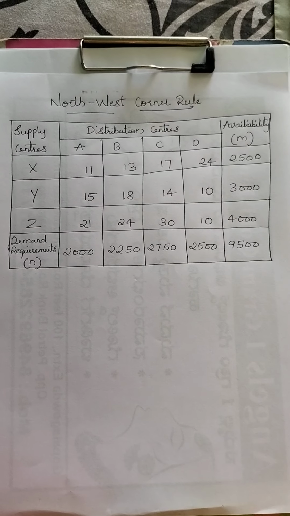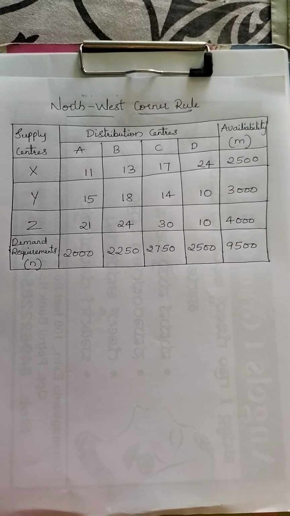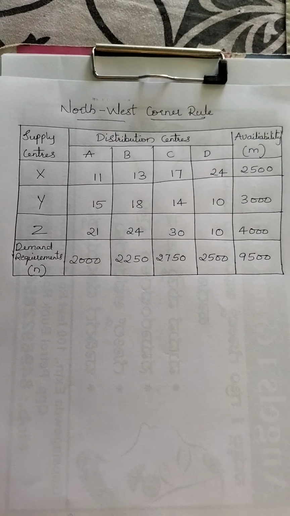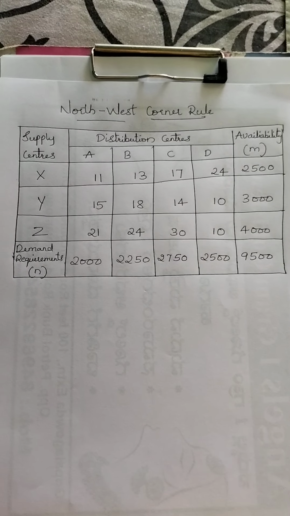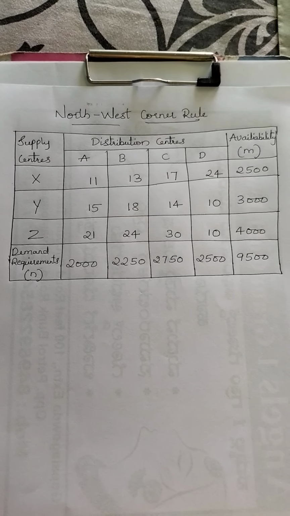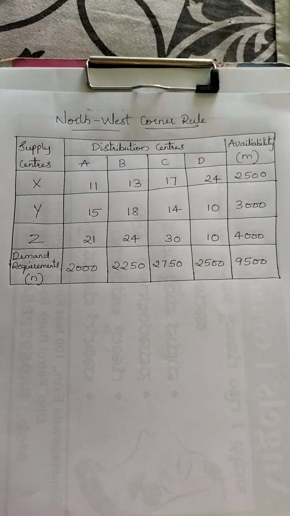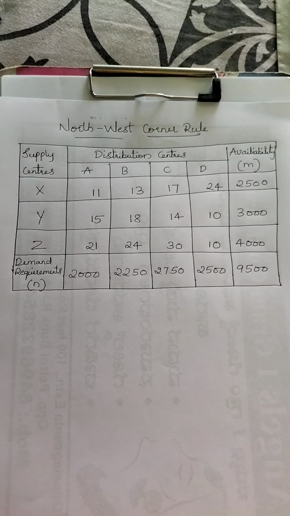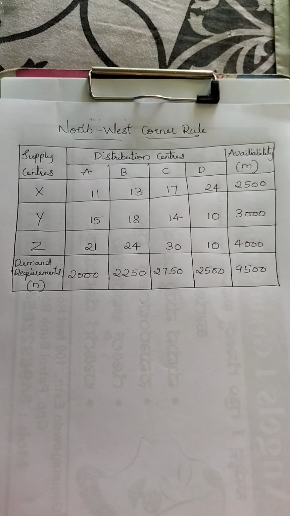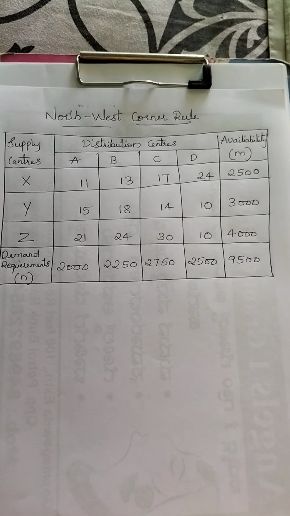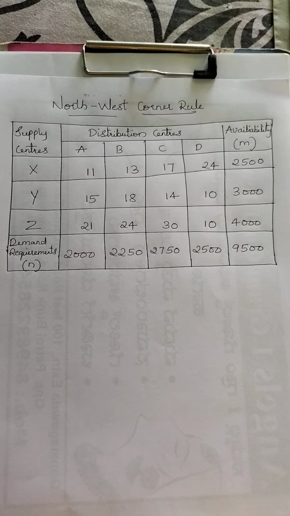So, today we are going to see the problems related to northwest corner rule. Yesterday, I had explained about the initial basic feasible solution. The initial basic feasible solution has been subdivided into 5 types. Those are northwest corner rule, row minima method, column minima method, least cost method, and Vogel's approximation method. So we will start with one by one. The first one will be northwest corner rule.